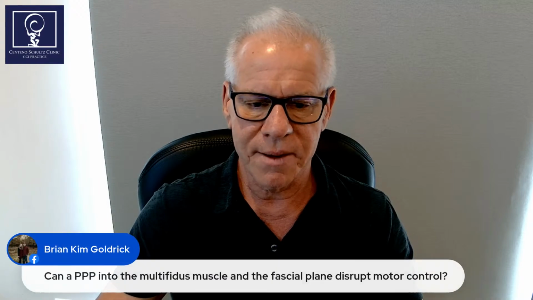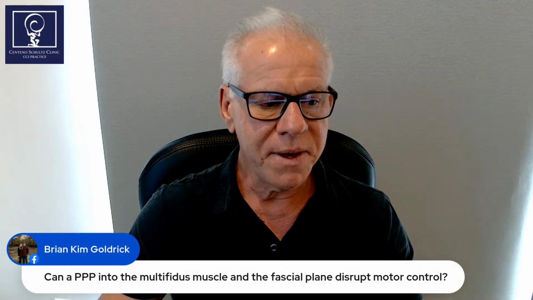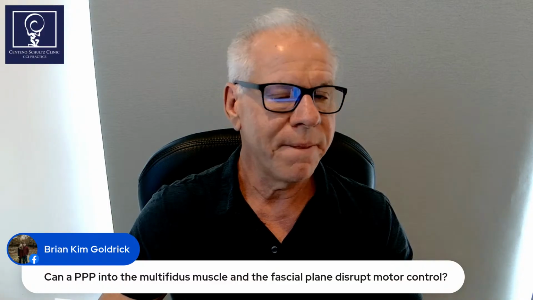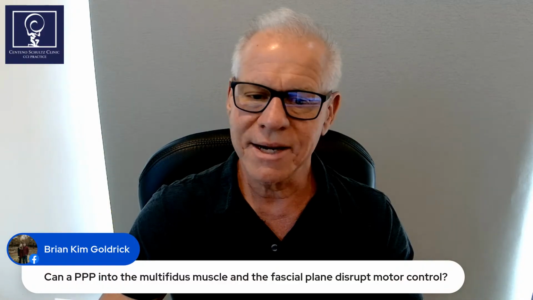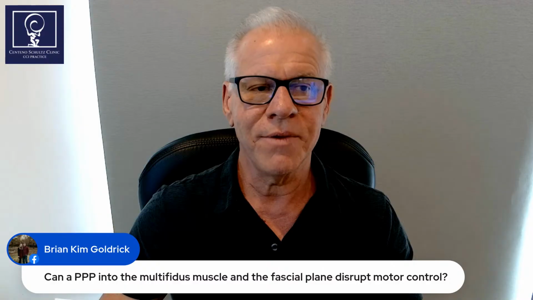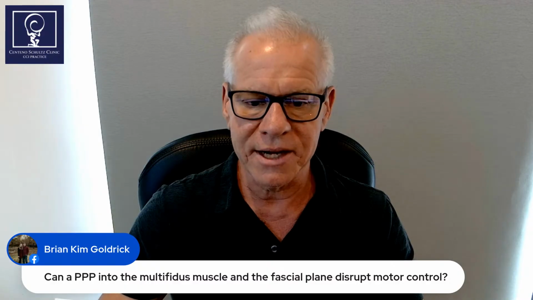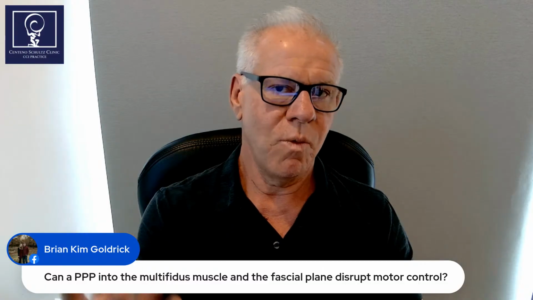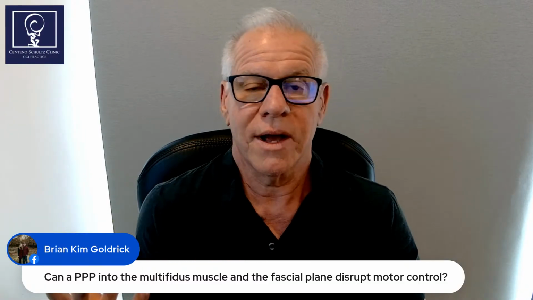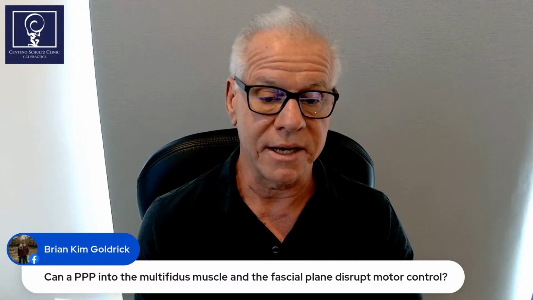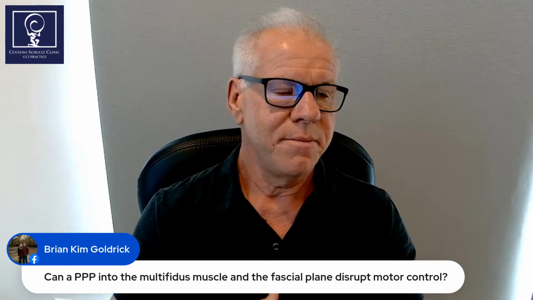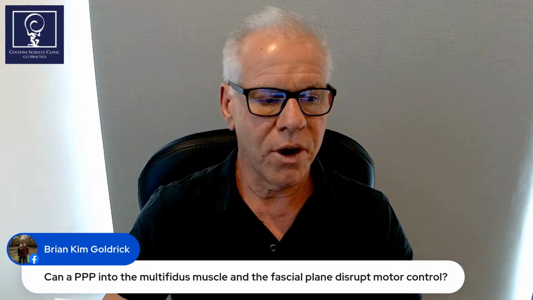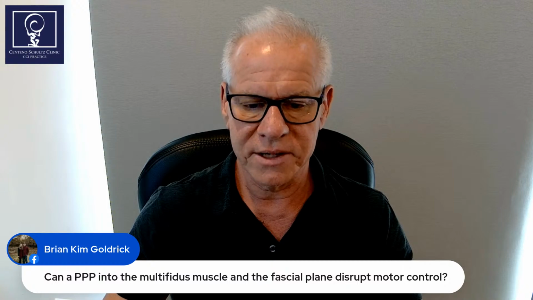Got 2 more questions coming in here. Can PPP into the multifidus muscle and the fascial plane disrupt motor control? There wouldn't be a mechanism for that. Everything would have to have some reasonable mechanism, and I don't see how that would work, nor have I observed it clinically after injecting PPP into 1,000 patients with regard to multifidus and other muscle areas.